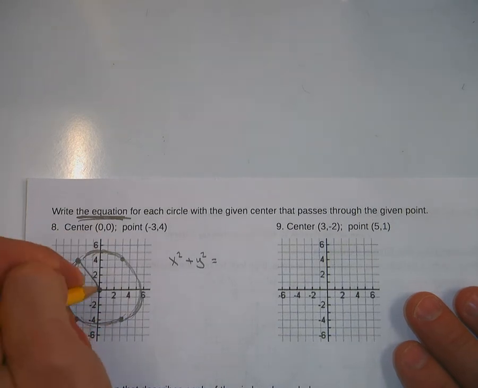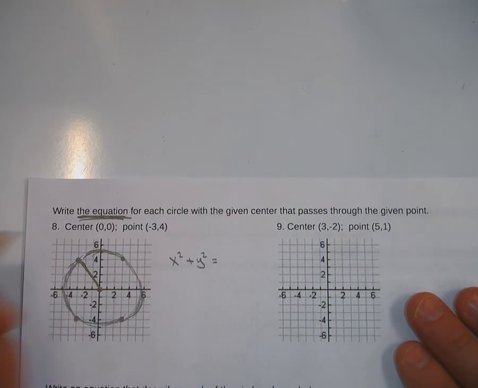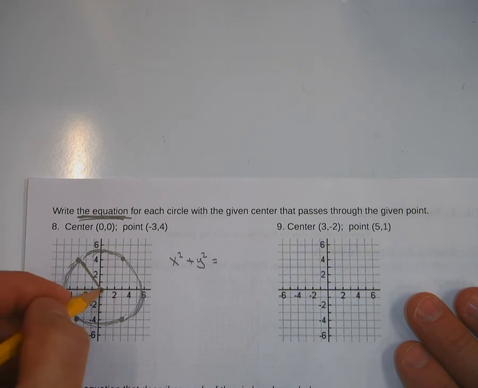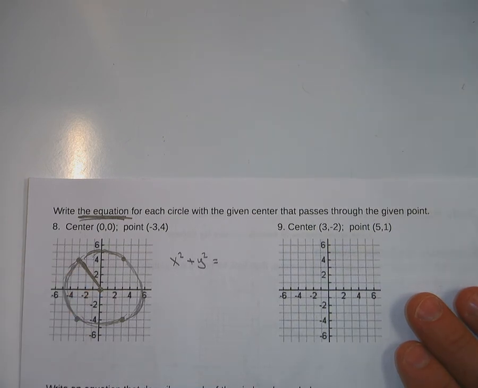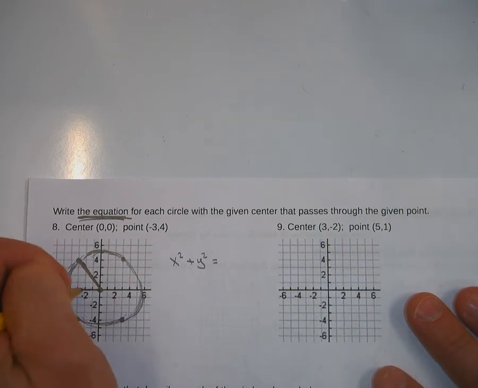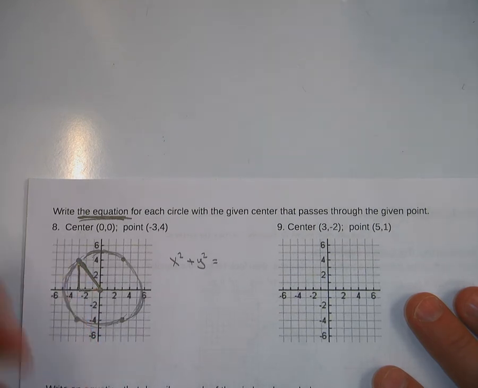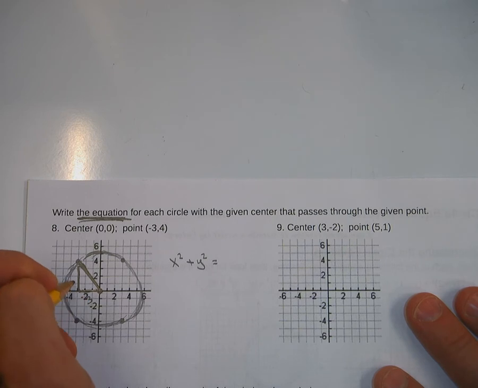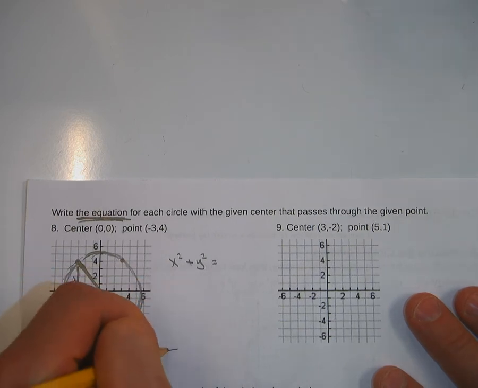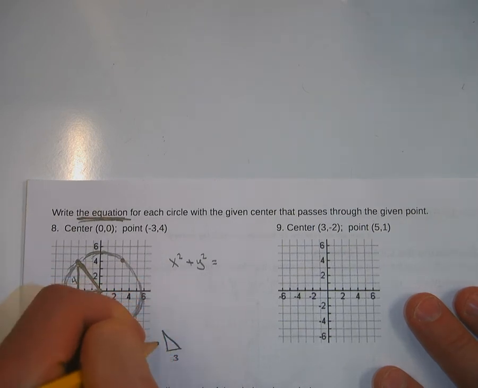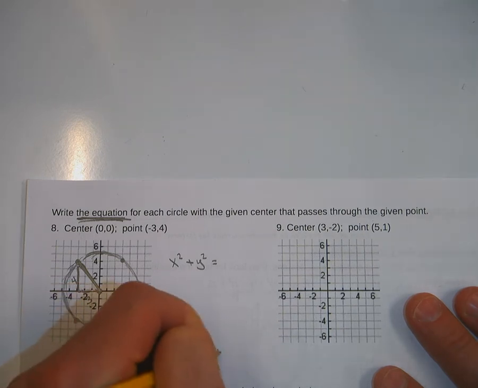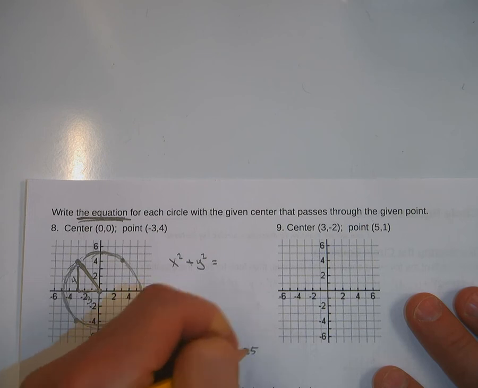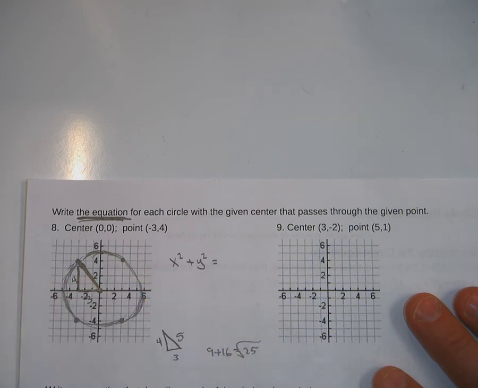What we need is to know how far this radius is, because radiuses don't go over and up. They go directly from the center to a point on the circle. But what we're going to do is use those coordinates to help us get that length. So since I went over 3 and up 4, I've basically got a Pythagorean theorem problem going on again. 3 squared plus 4 squared, 9 plus 16 gives me 25. Square root of that is a radius of 5.